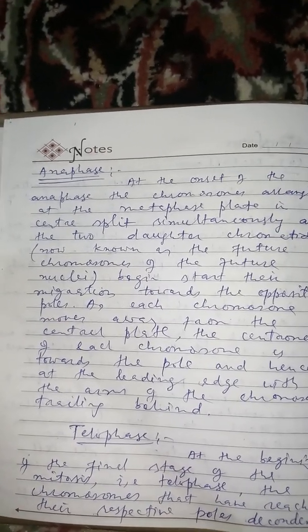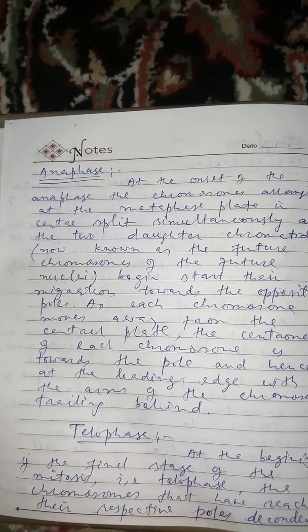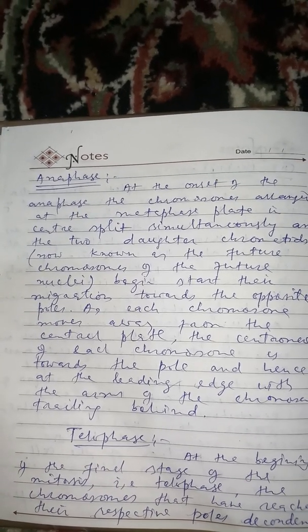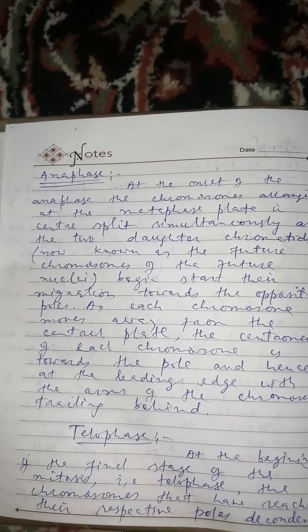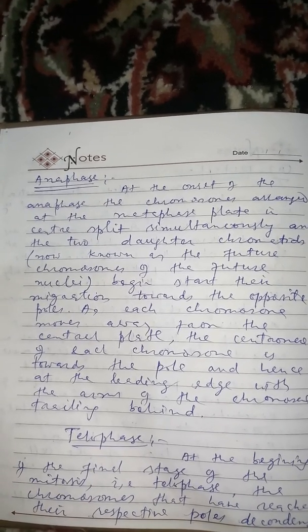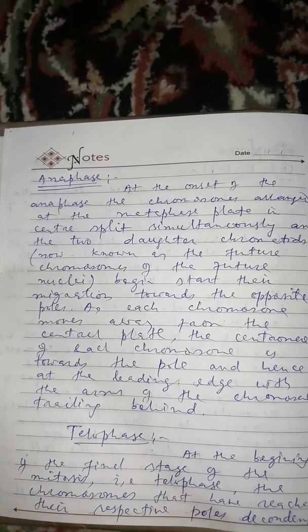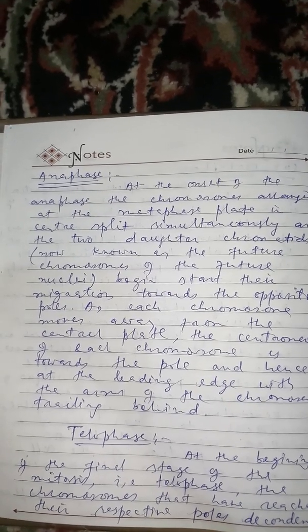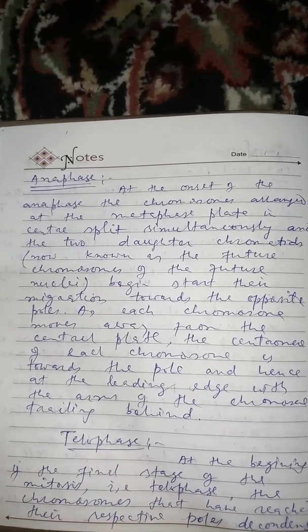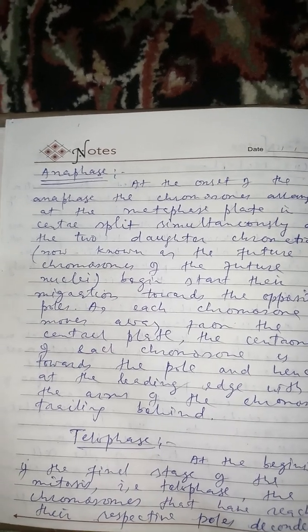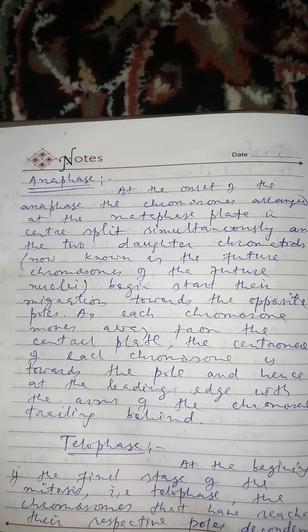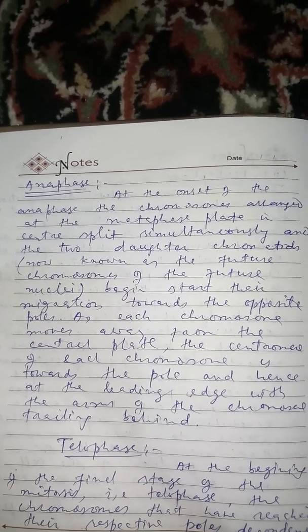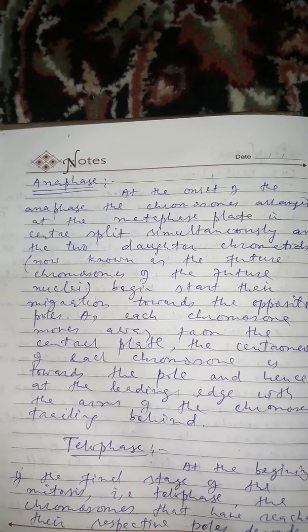So simply remember in anaphase that the chromosomes which are arranged in the metaphase plate in metaphase split and move towards the opposite poles of the cell, that is the north pole and south pole, thus forming the daughter chromosomes for the daughter nuclei.